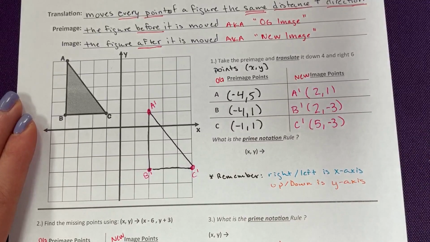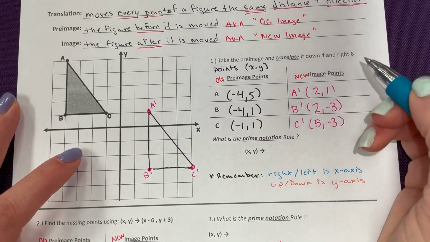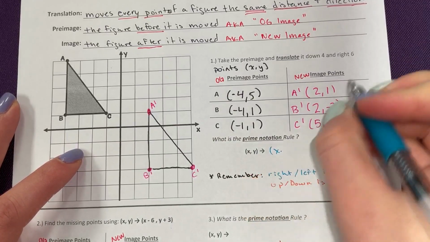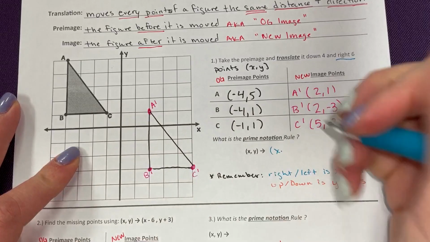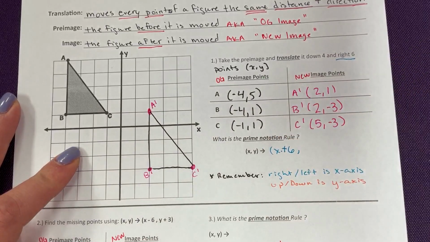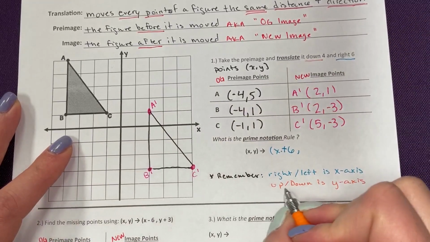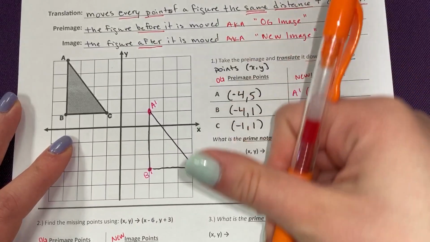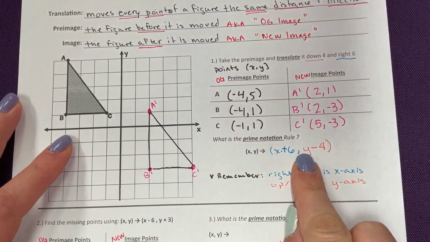Okay, so looking at this, we went, so right or left is x-axis, so let's start with the x value. We went right 6. Now going to the right side of a graph is a positive thing, so we're going to put +6. Then we also went down 4. So remember, down is a y-axis thing, so I'm going to use the y. And going down is a negative thing, so I'm going to do -4. So that's the rule, okay?